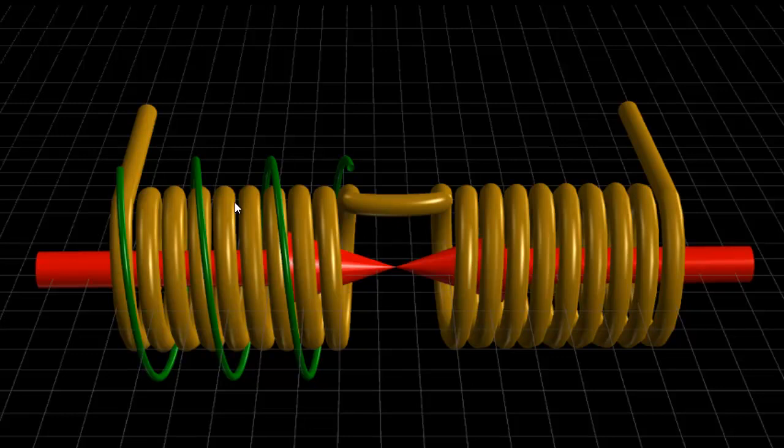Now, at any one point in time, a changing magnetic field on this coil must be equal and opposite to any changing magnetic field on this coil, and our diodes are set up in such a fashion that that's what will happen. So any positive change on this coil will induce a negative change on this coil.